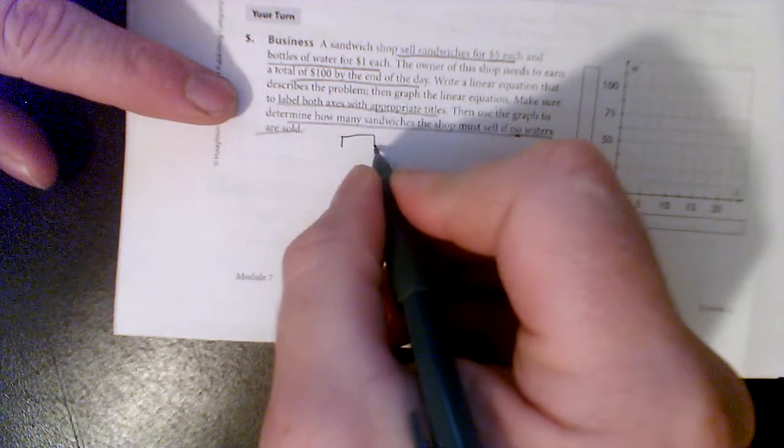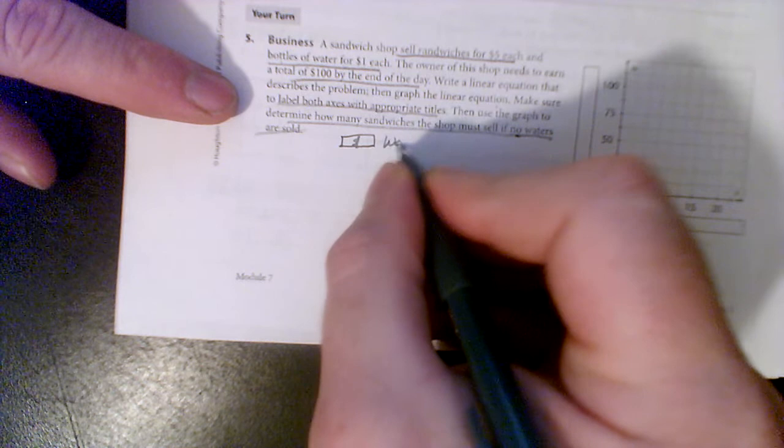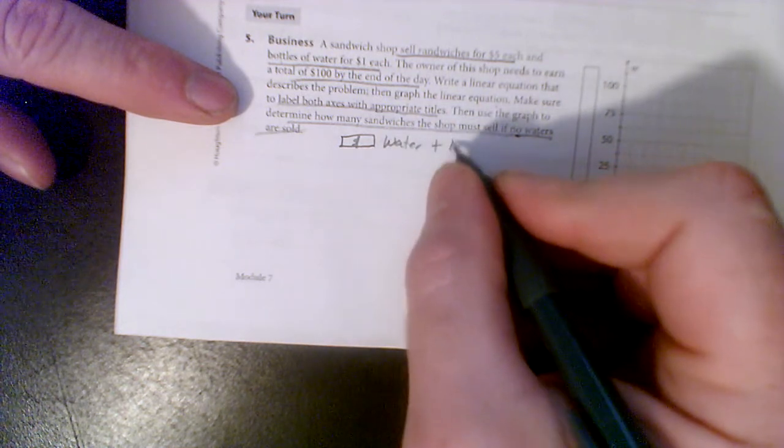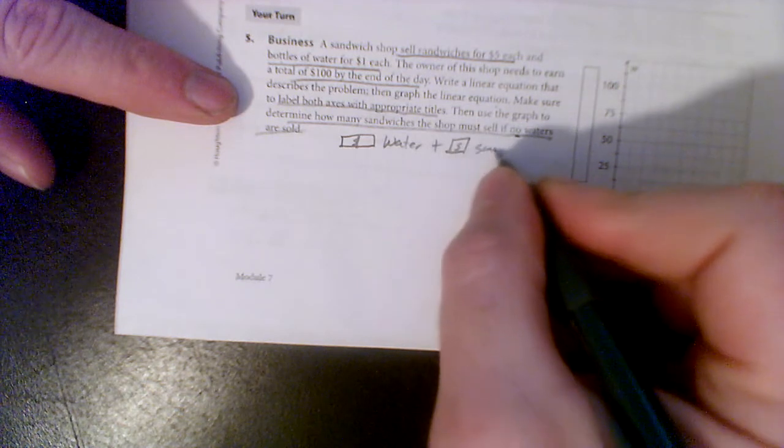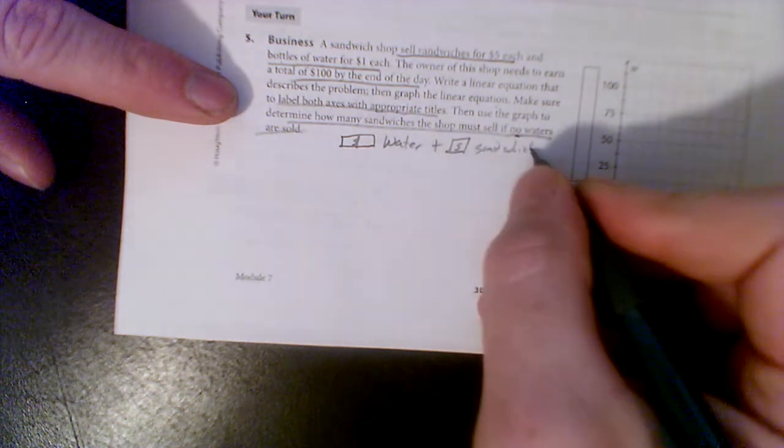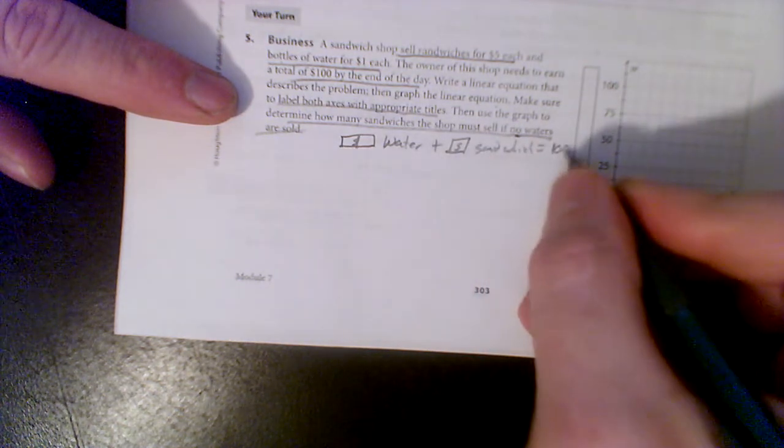Alright, so we're going to say dollars per water plus dollars per sandwich equal $100. And maybe we should reverse that since they talk about sandwiches first. So we'll just write it in a different order.